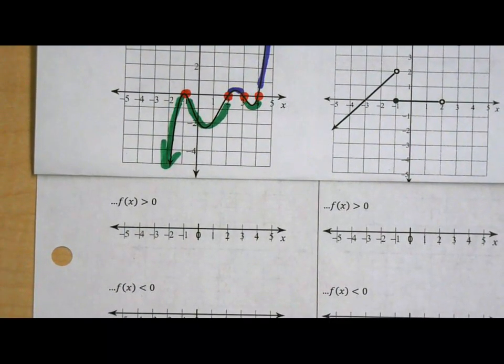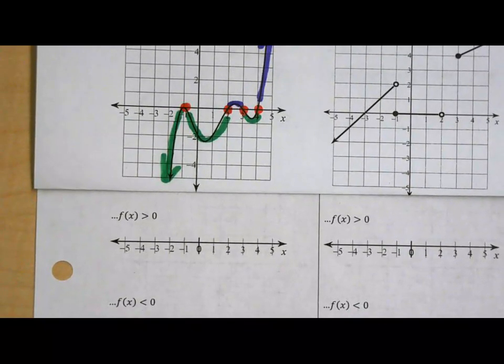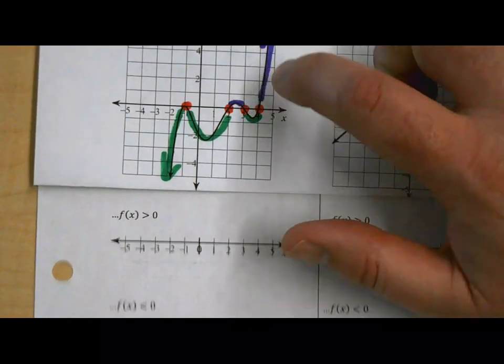f of x is greater than 0. So when I'm looking at f of x greater than 0, for my color choices, is that the green part, red part, or purple part? Greater than 0. Remember, alligator's eating the bigger thing. Alligator's eating the y, so y is bigger. So we're looking at the purple part.